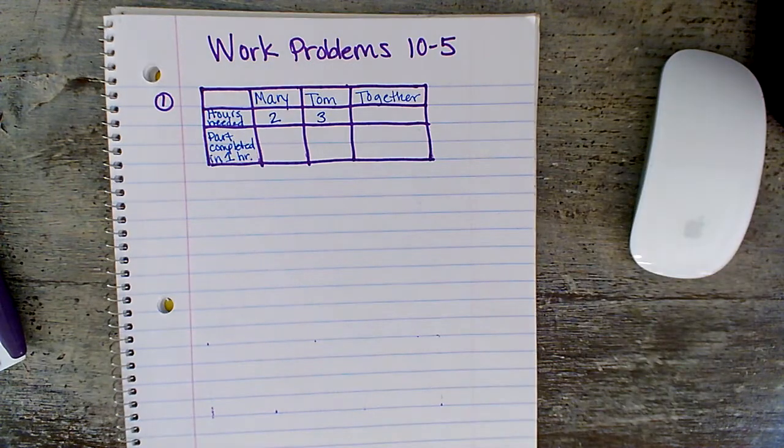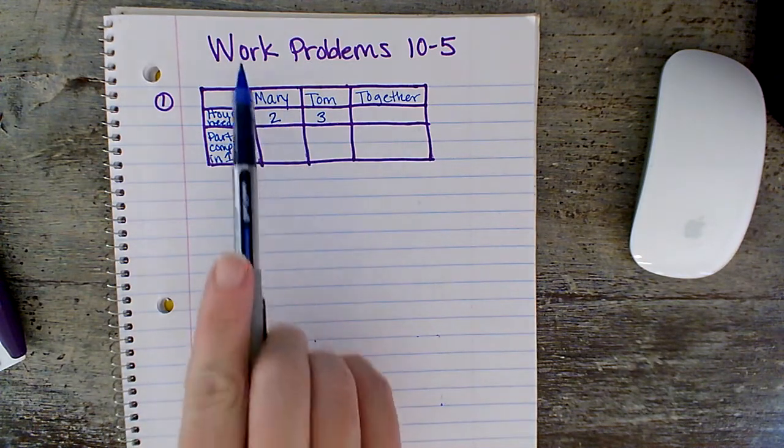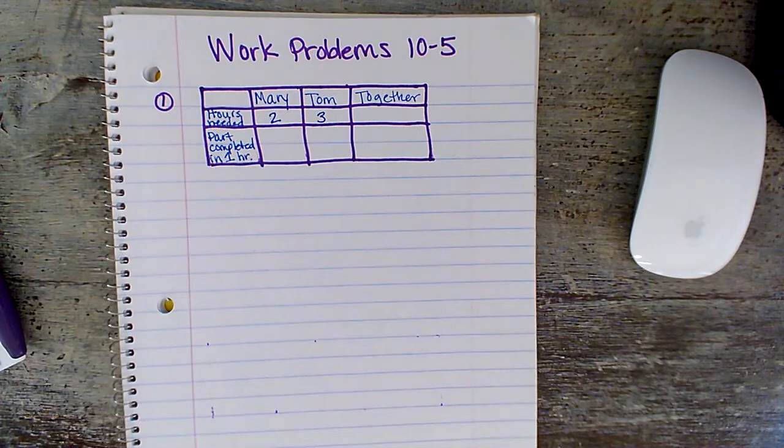Okay, today I'm going to go through the example problems on page 200 in your workbook. They're the work problems, 10-5, and work problems are also frequent flyers on standardized tests, so it's hard to tell how to set them up sometimes. Just like in the time, rate, and distance problems that we just did, it's so helpful if we can learn how to set up the chart, and then we can know how to solve the problem. And then you will be an expert at solving these problems.